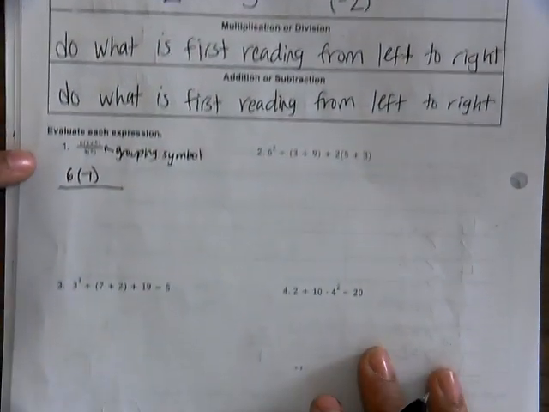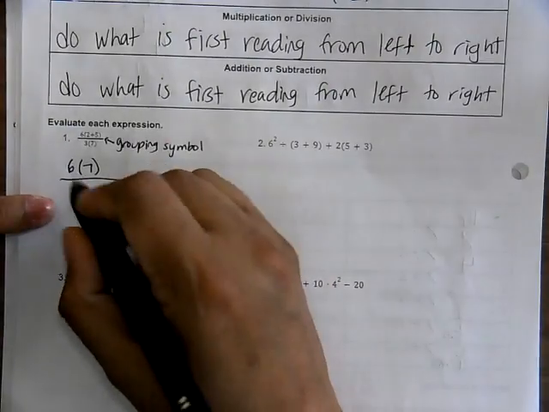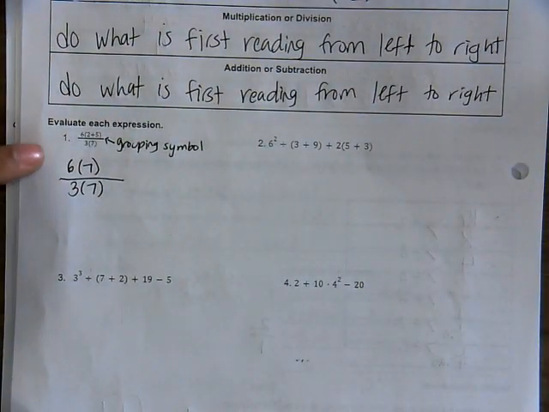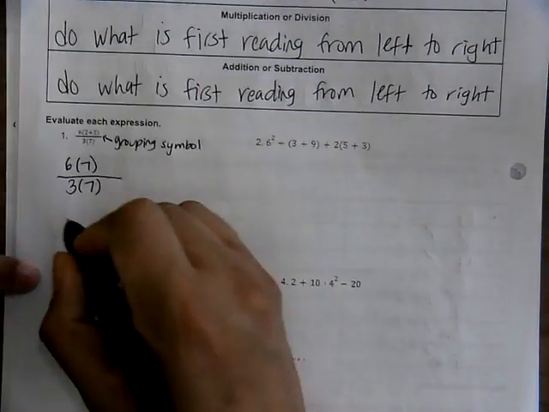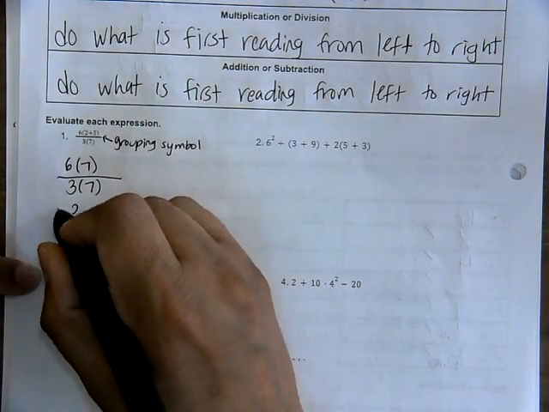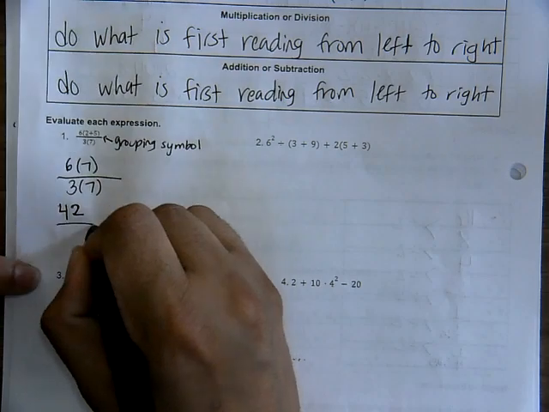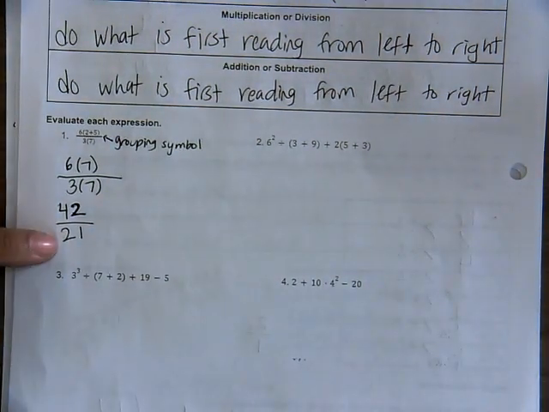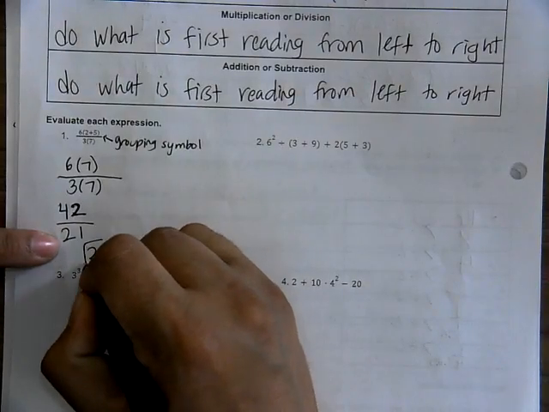Always do the parentheses first. Then on the denominator, I'll just keep it 3 times 7. And now we can do the multiplication on top and bottom separately. So 6 times 7 is 42, and 3 times 7 is 21. And when we divide those two numbers, you should get 2.